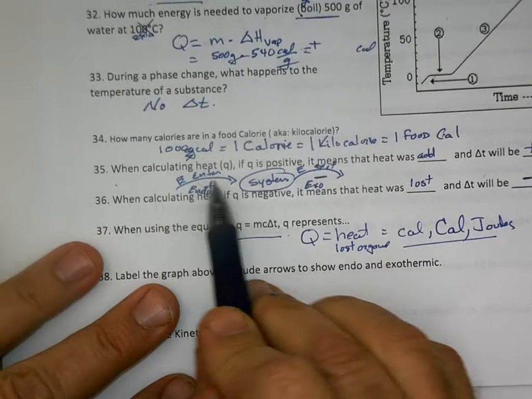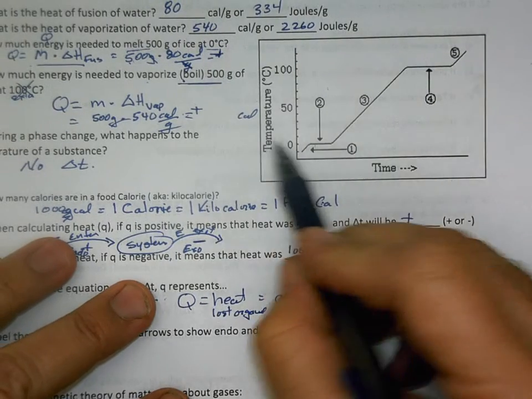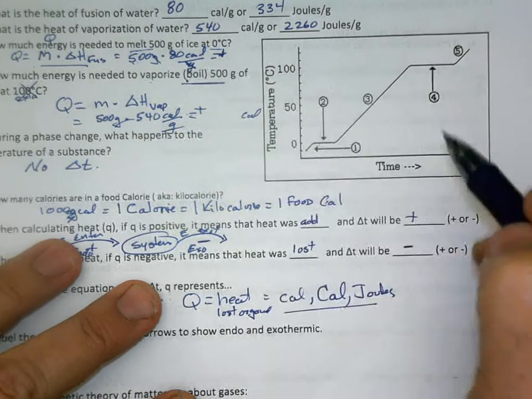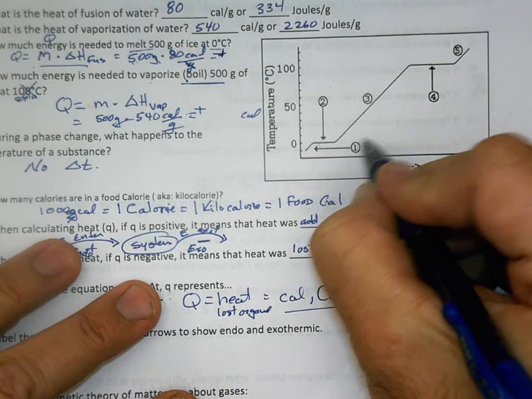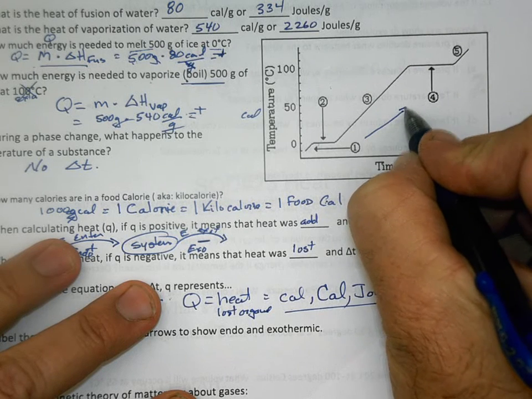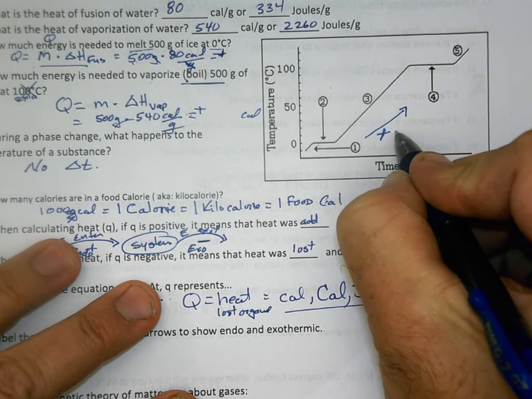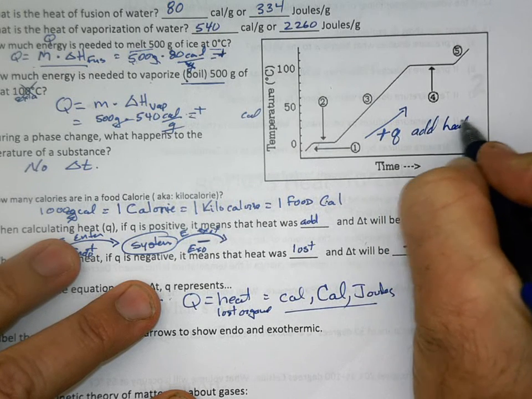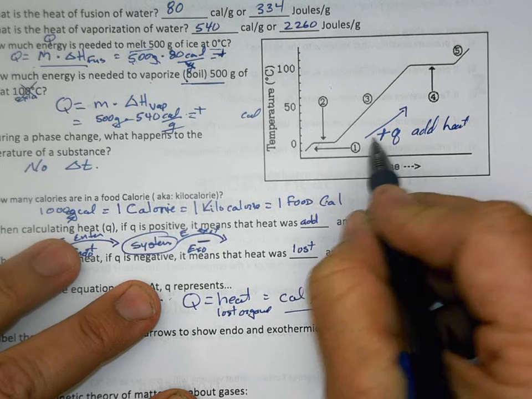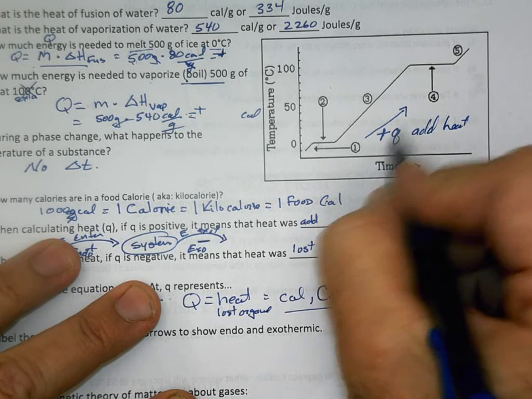If we're adding heat, that's endothermic. On this chart, going this direction is a plus Q because we're adding heat. If we have a plus Q, energy is entering the system, it's endothermic.